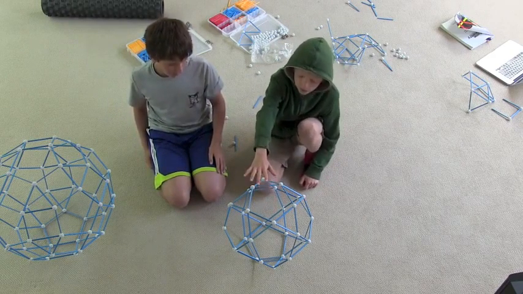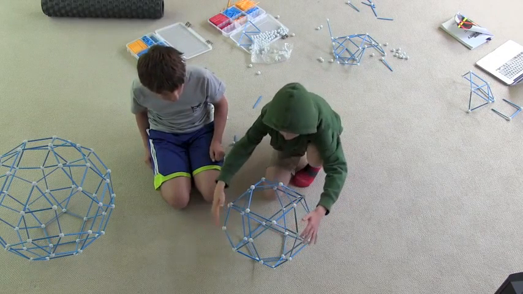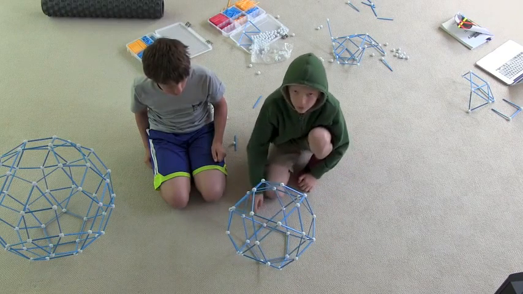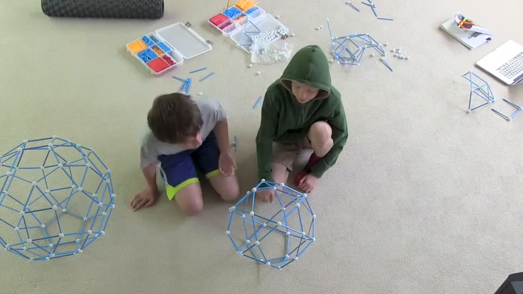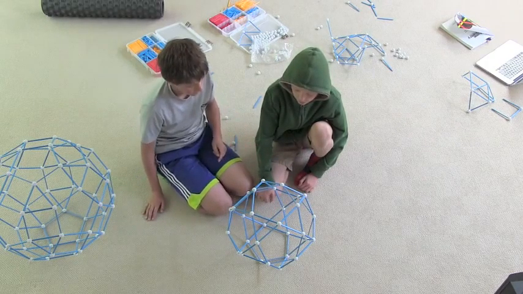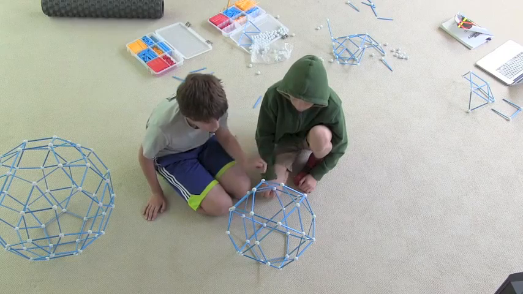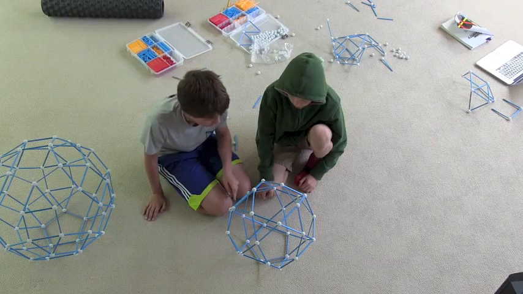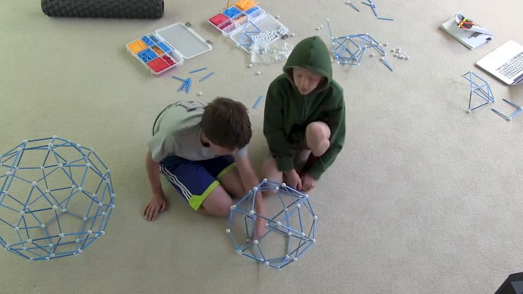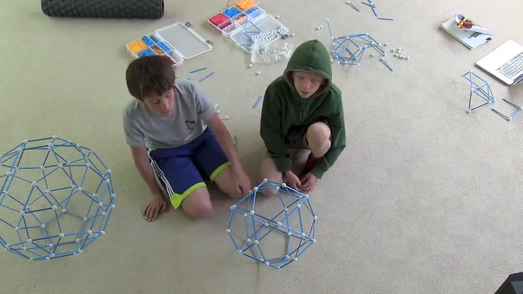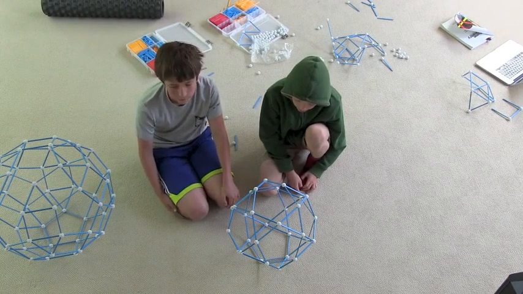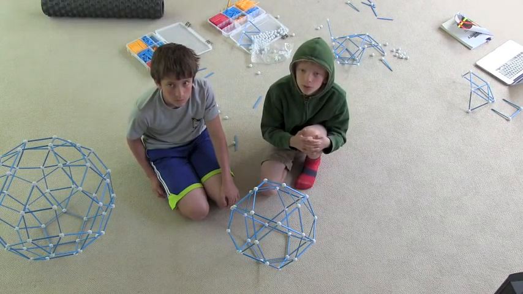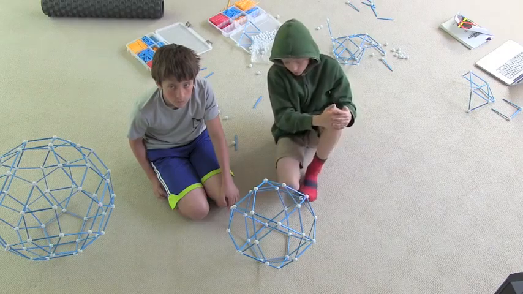Let's see. How many pentagons? There's 1, 2, 3, 4, 5, 6, 7, 8, 9, 10, 11, 12 pentagons. And triangles: 1, 2, 3, 4, 5, 6, 7, 8, 9, 10, 11, 12, 13, 14, 15, 16, 17, 18, 19, 20. So there's 20. There were 12 pentagons and now 20 triangles, so that's 32 shapes. Okay, so 32 faces on this one.